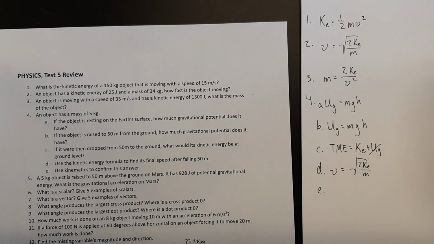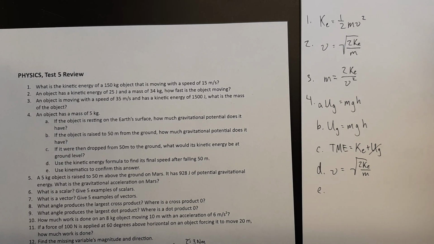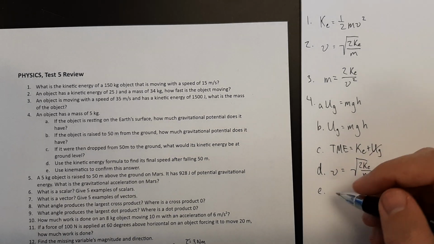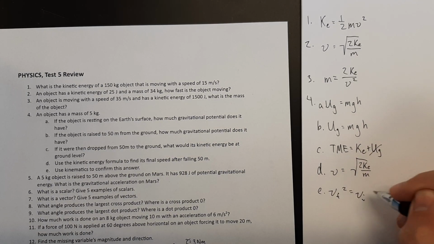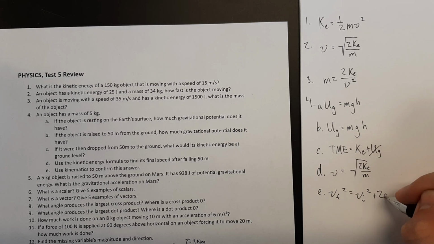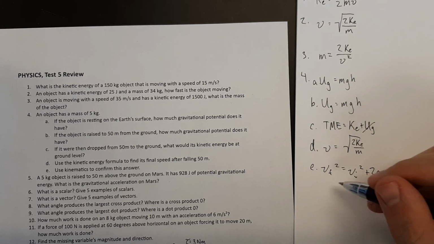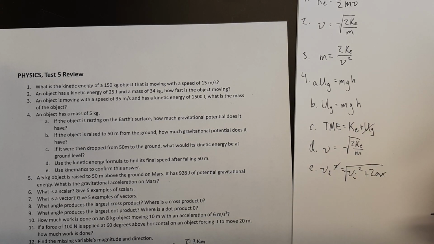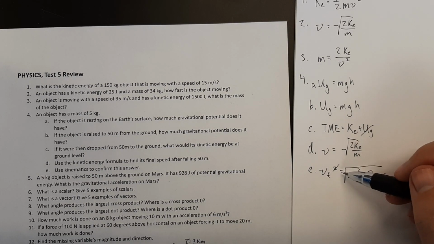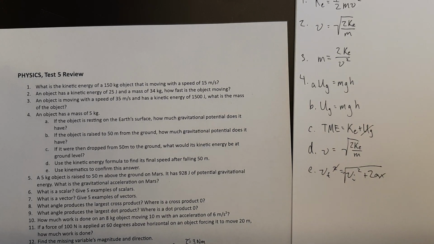Okay? So we need a formula that doesn't have time in it because we don't know anything about time and it's also not asking for time. Okay? So that's going to be formula C. We've got VF squared equals VI squared plus 2ax. Okay, we're looking for VF, so getting that squared off of there, taking the square root, all that stuff. Okay, and the answer for these two should be the same unless you've made a mistake somewhere along the line.